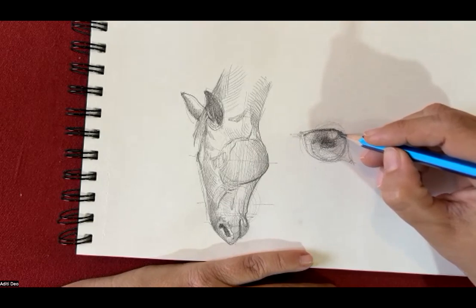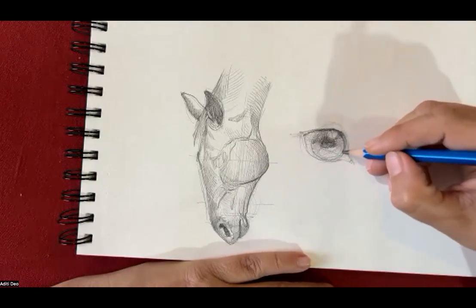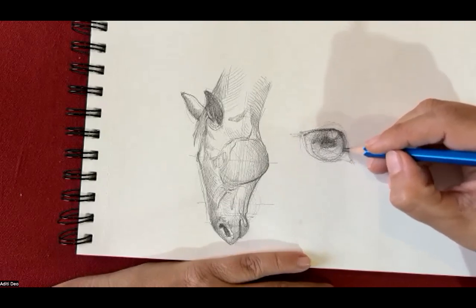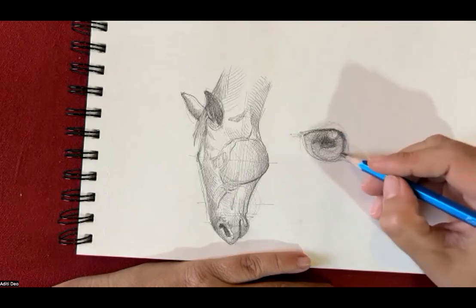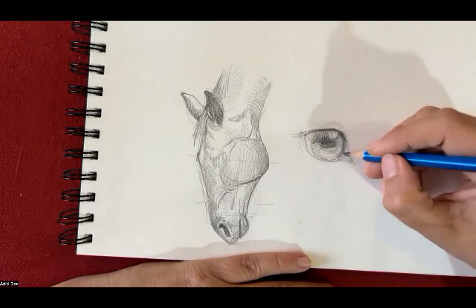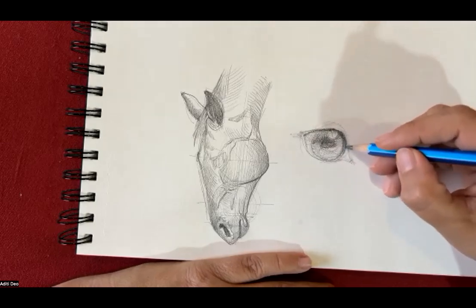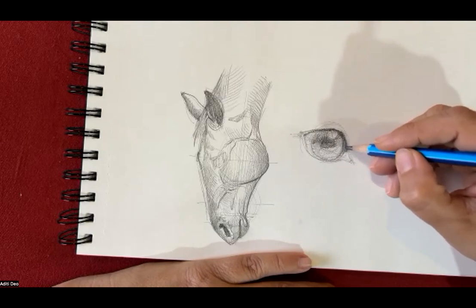It becomes fairly dark over here, and on the eye as well. But this is just the edge of the iris. Then you have a little section that looks like the white of the eye. So I'm leaving that unshaded and I am finishing the inner eye.